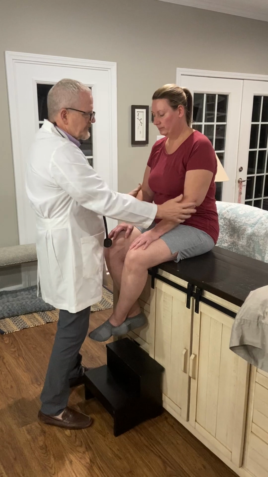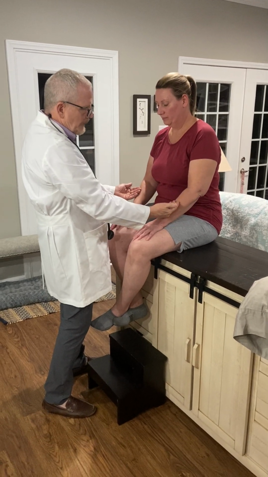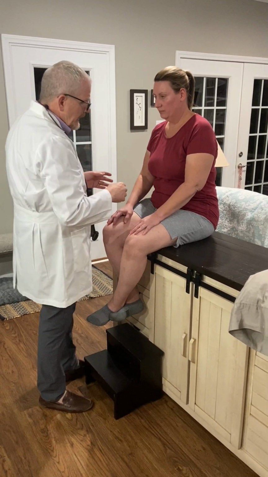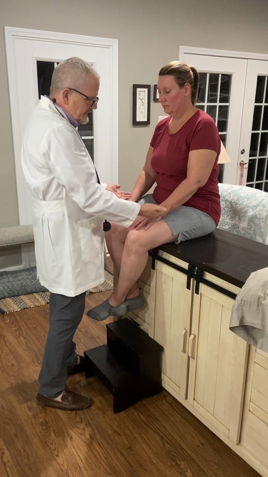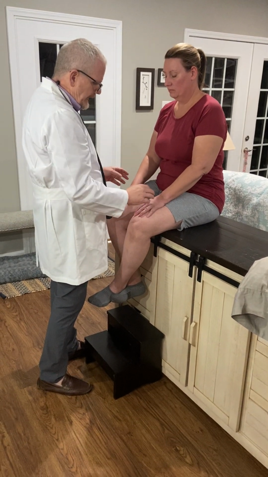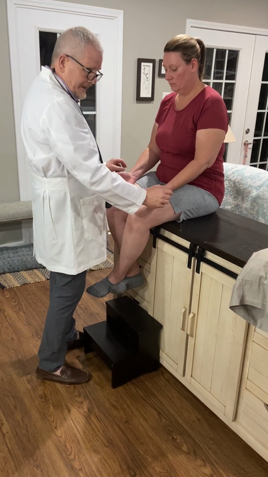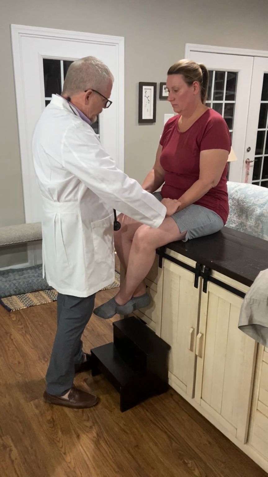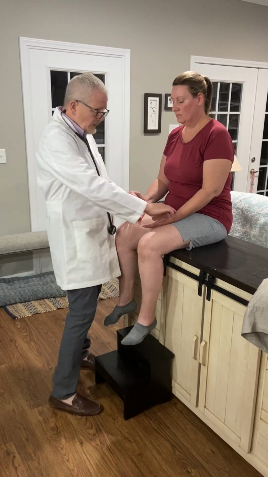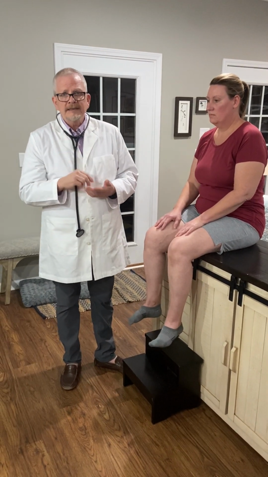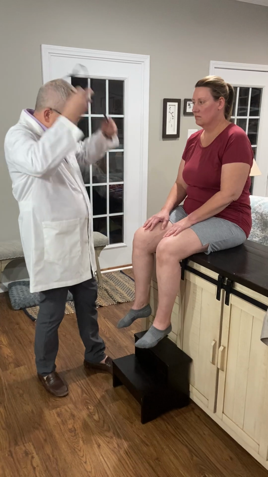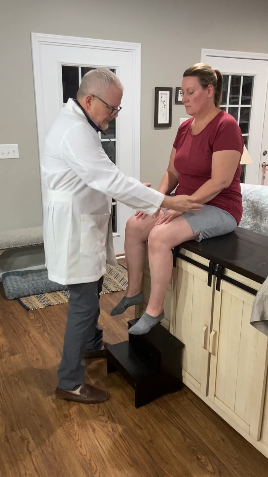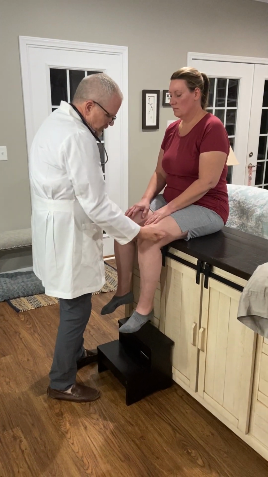We're going to examine the skin, the color. The color is appropriate for her race. The skin is intact, nothing broken, and it's warm and dry. I'm going to feel her radial pulses, which have a regular rhythm and a 2+ grade. We're going to move down to her lower extremity.